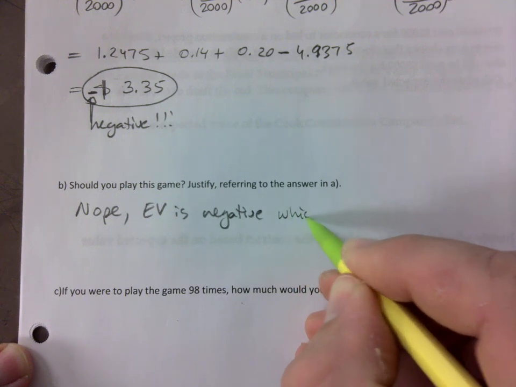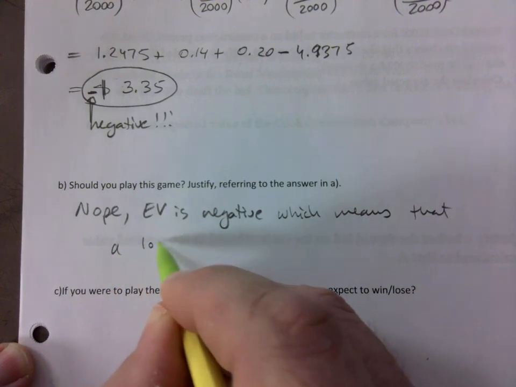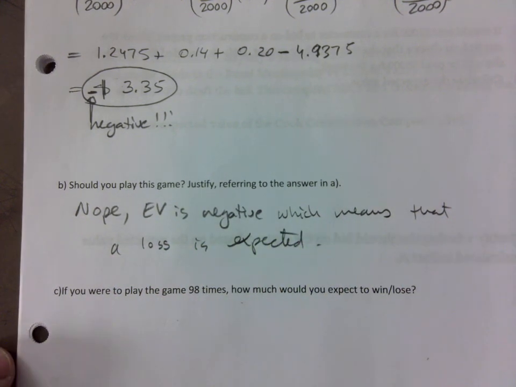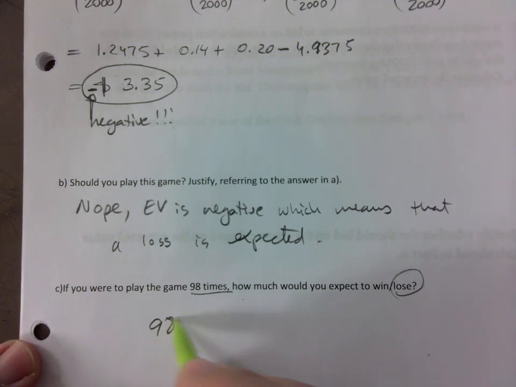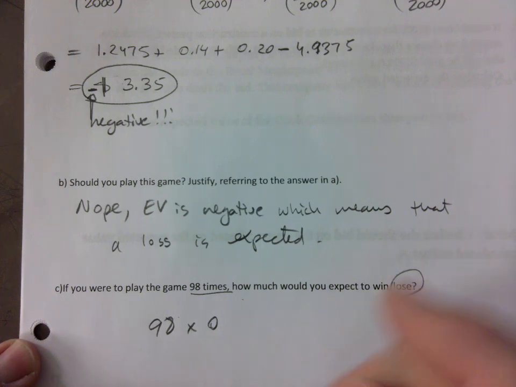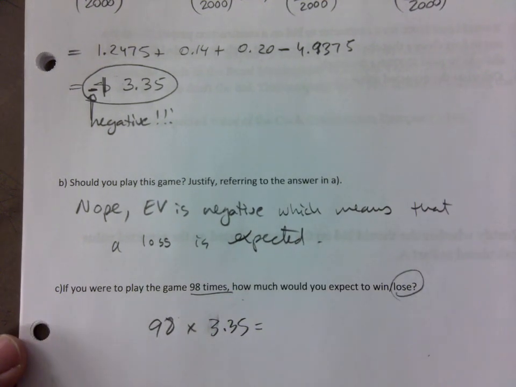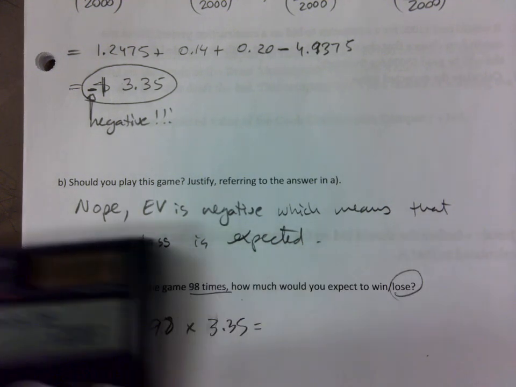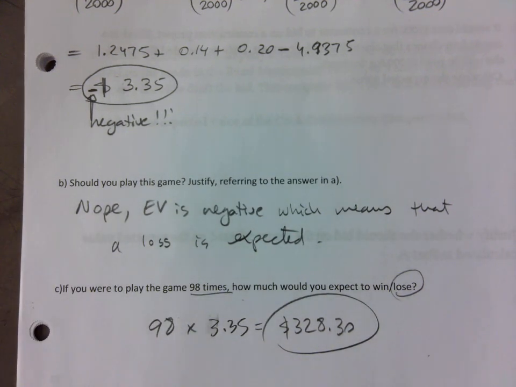Which means that a loss is expected in the long run. If you were to play 98 times, how much would you expect to win or lose? 98 times, you can just multiply this by 3.35. That's 328.30. Okay, to be lost.